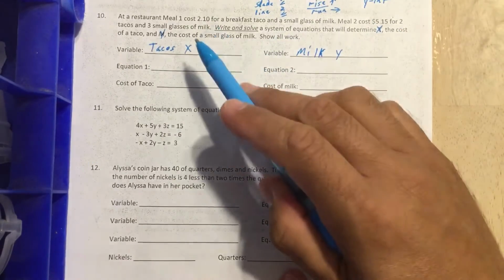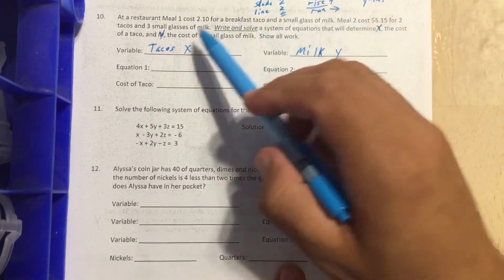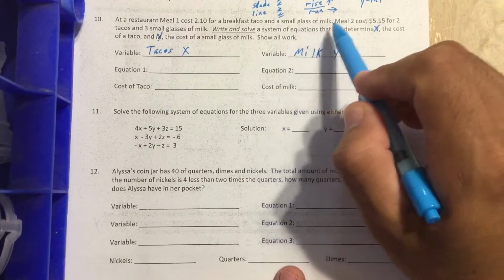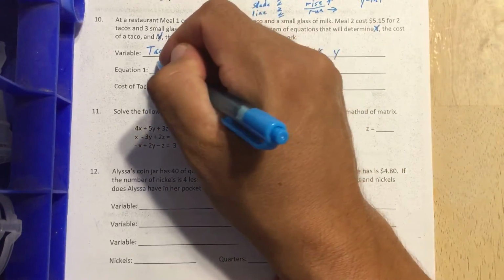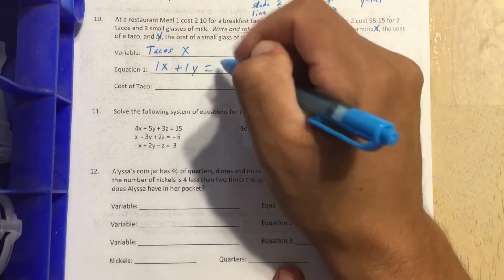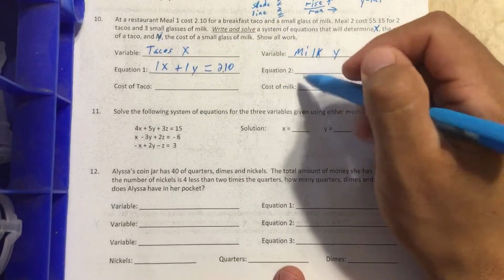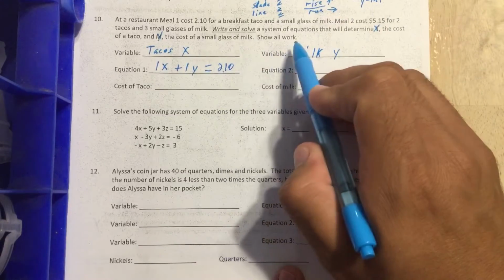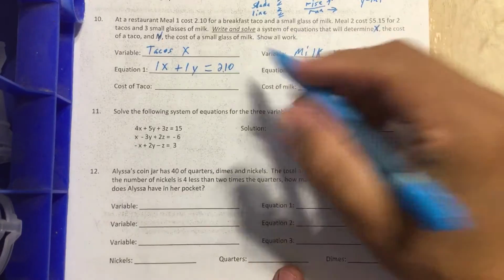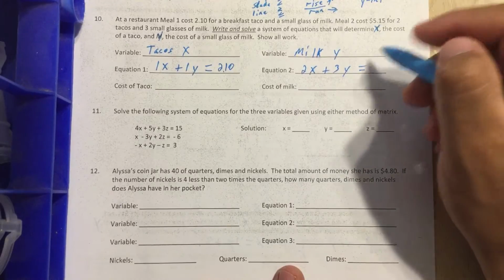Okay. So the first meal, now they're giving you this number, and that number doesn't mean anything. But you got to think about what they're saying. They're saying the first meal cost this, but we got one glass of milk and one taco. So one taco and one glass of milk equals 210. The second equation, right? Second equation is, so that's meal two, is two tacos and three milks is 515.